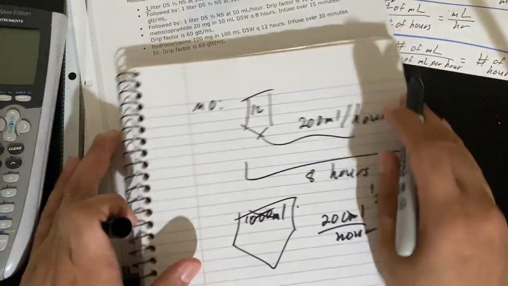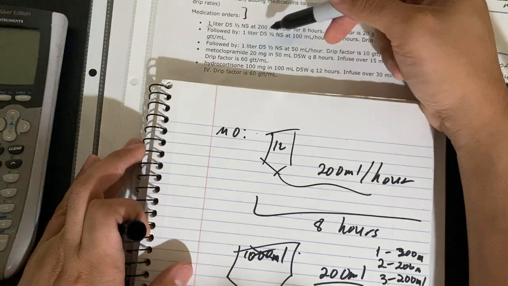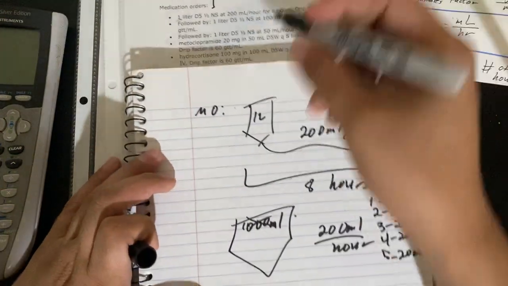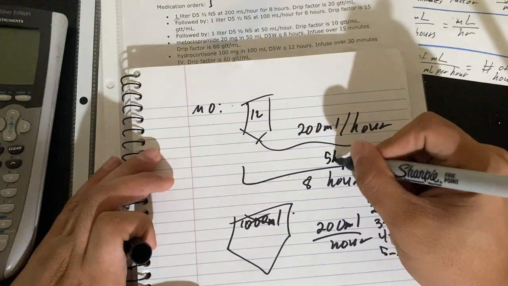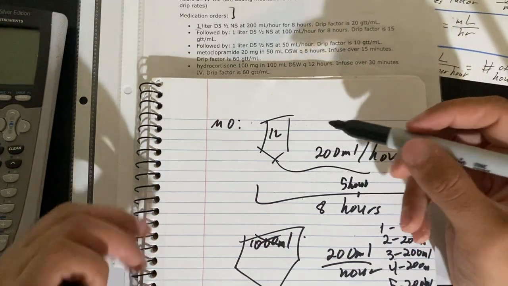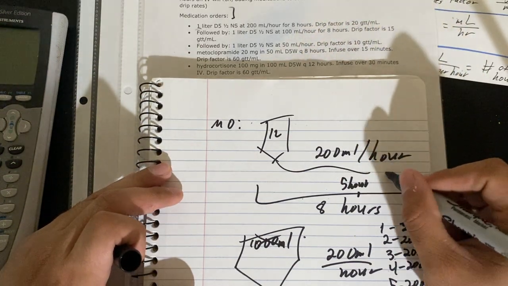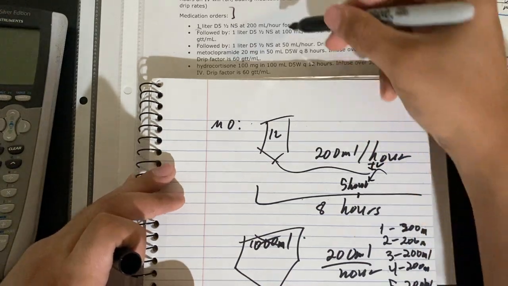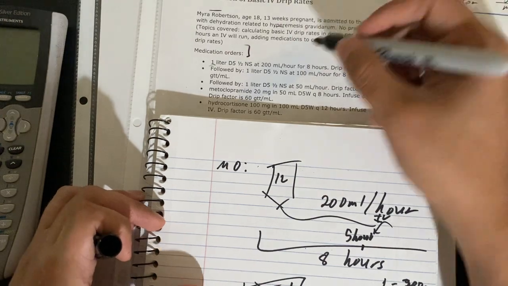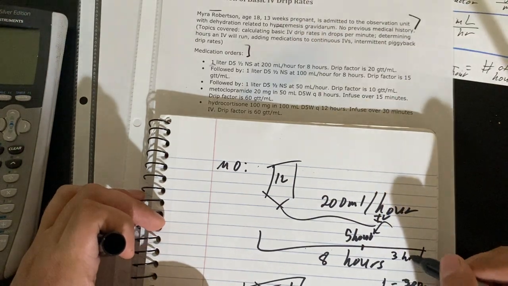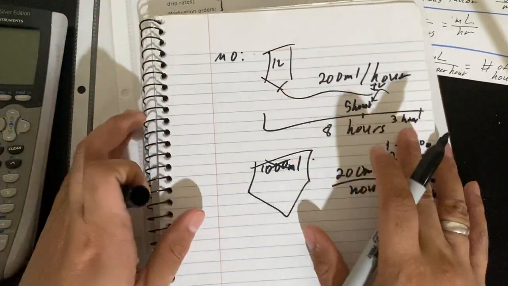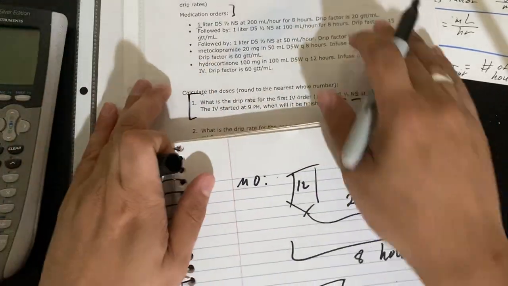However, the order is written: load up 1 liter and then give it to the patient at 200 milliliters per hour for 8 hours. Keep it going constant. So at the 5-hour mark, this would finish. However, it's implied that the nurse in this case would reload with a second IV bag with the same directions, a second IV bag of 1 liter D5 1/2 NS at 200 milliliters per hour to last the last 3 hours. Okay, so I've got 8 hours. I'm basically setting up 2 IV bags. So that's our first medication order.